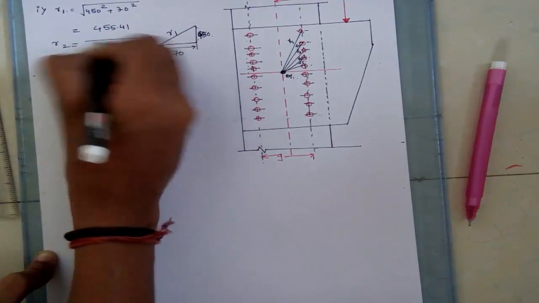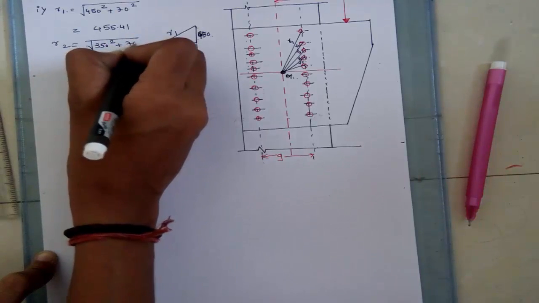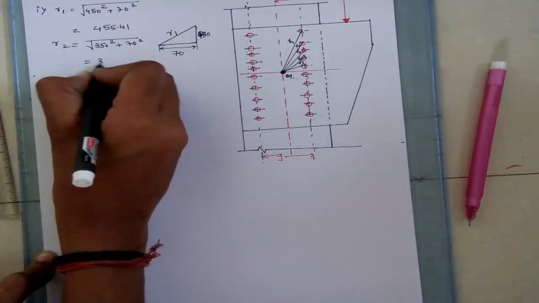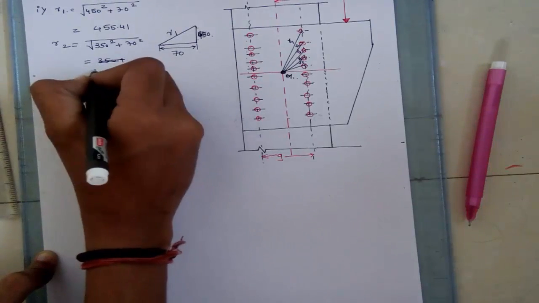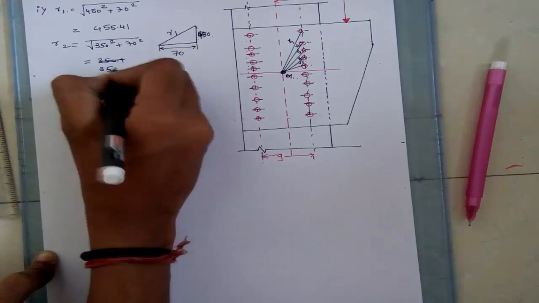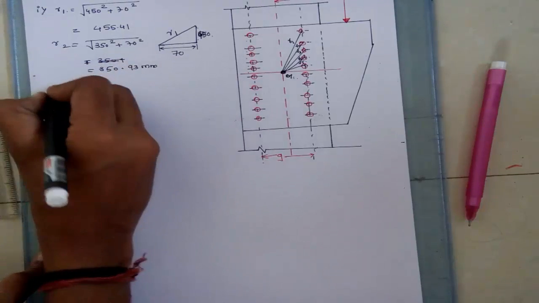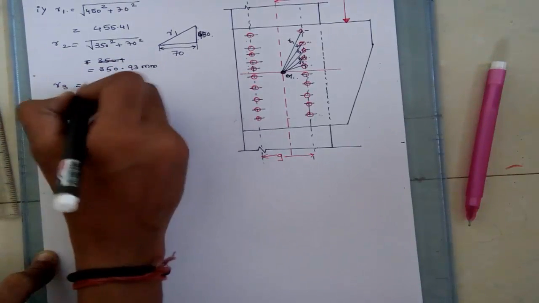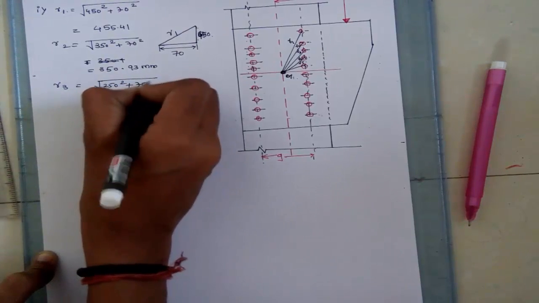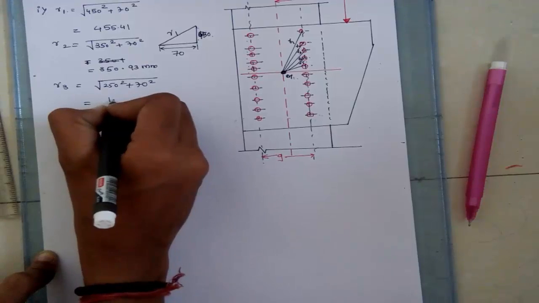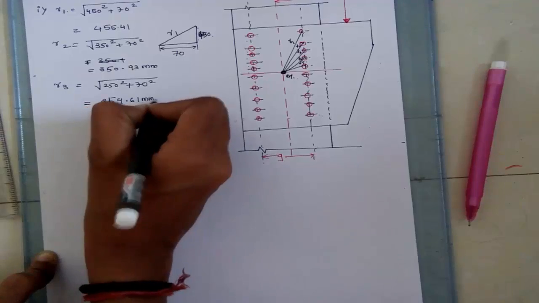R2 is 350 square plus 70 square, we get 350.93 mm. After the calculation of R2, R3 equals 250 square plus 70 square, we get 259.61 mm.